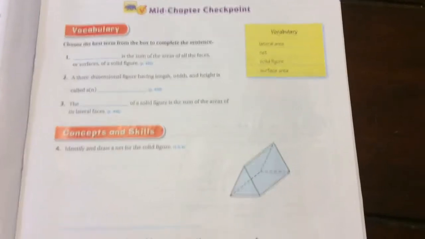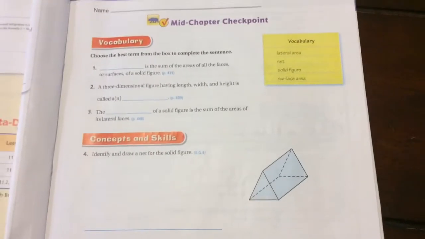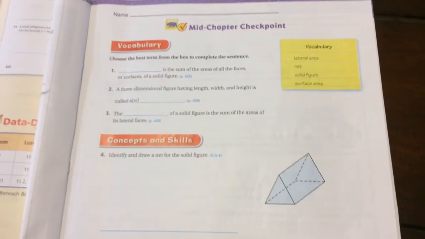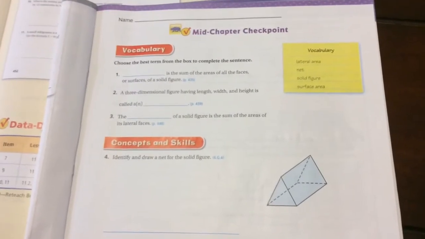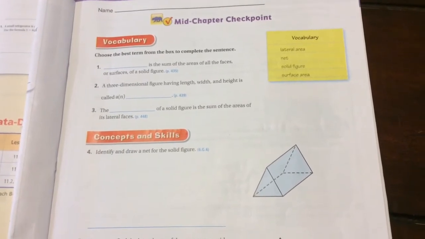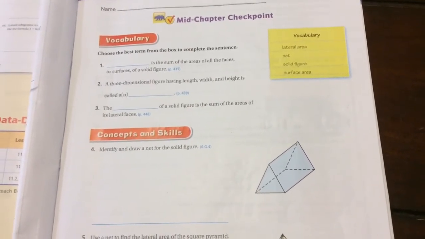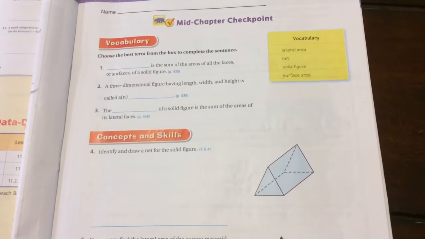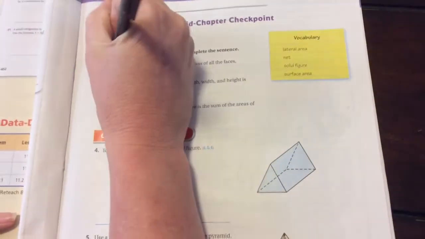This is Go Math, Chapter 11, Mid-Chapter Checkpoint. For the first three questions, it says choose the best term from the box to complete the sentence. So it says blank is the sum of the areas of all the faces or surfaces of a solid figure. So that would be surface area.